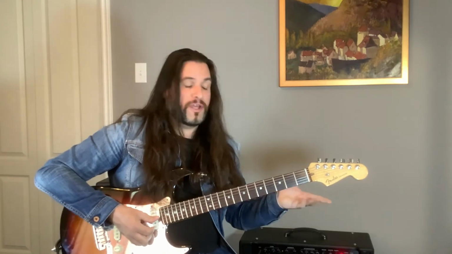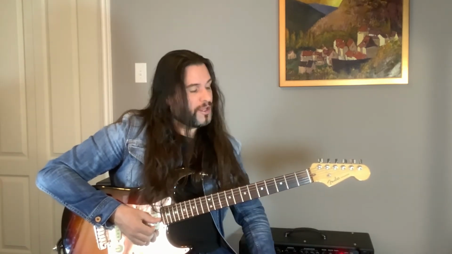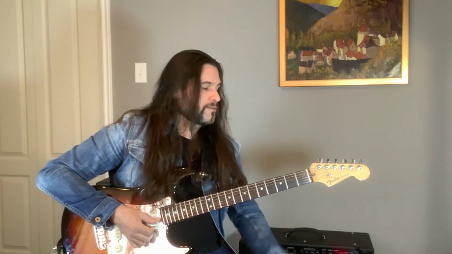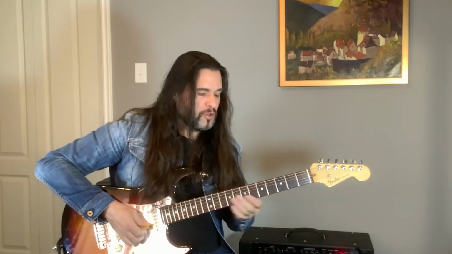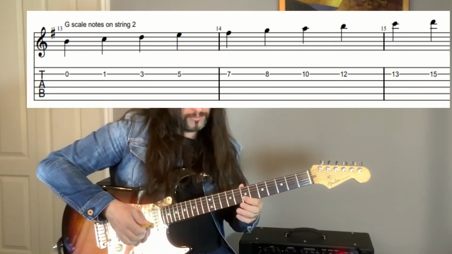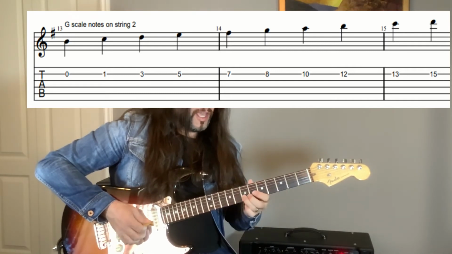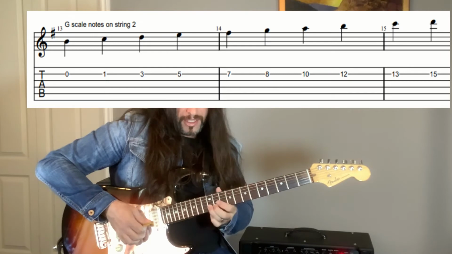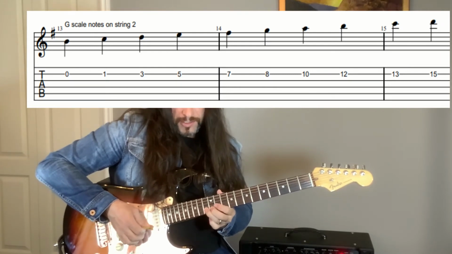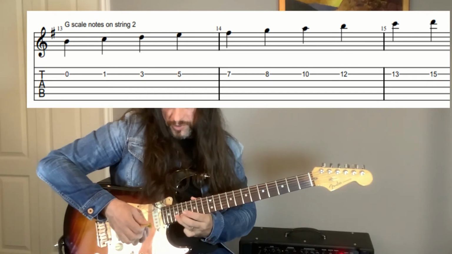Third string open because it's the note G. So we did it on one string. Now let's give a try on two strings. So here on string 2, we're going to look for where the F sharps are. I got one here. So we're going B, C, D, E, F sharp, G, A, B, C, D, E. And if you want to go further, on fret 17, F sharp.